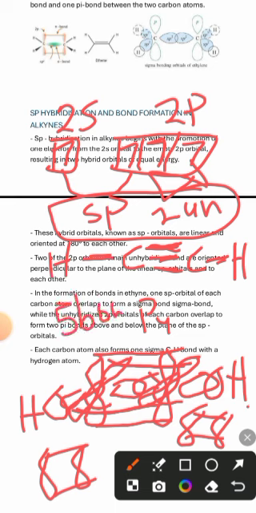The sigma bonds, the total number of sigma bonds in the molecule is 3, and the total number of pi bonds is 2, giving a total of 5 bonds in the molecule.